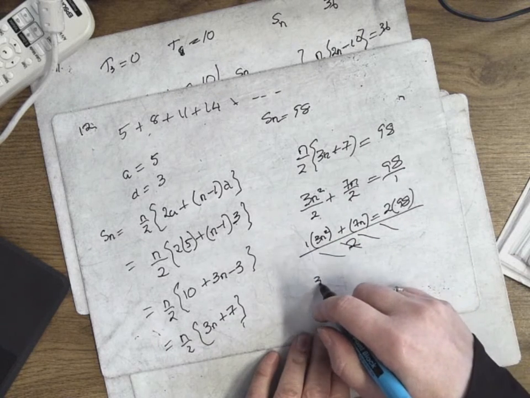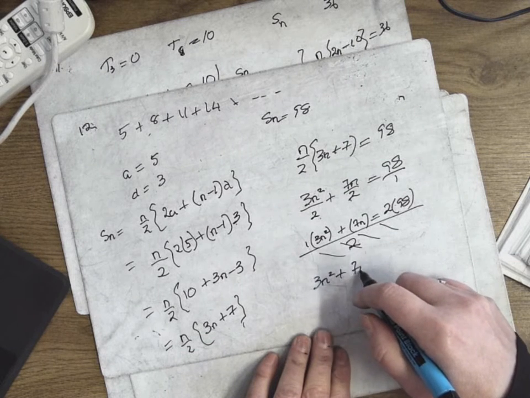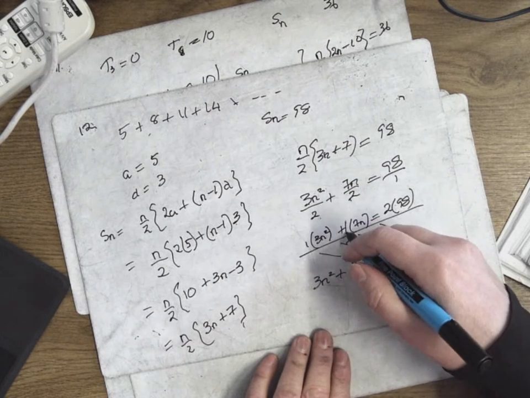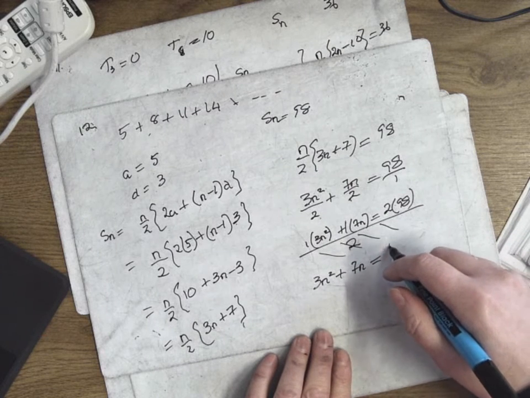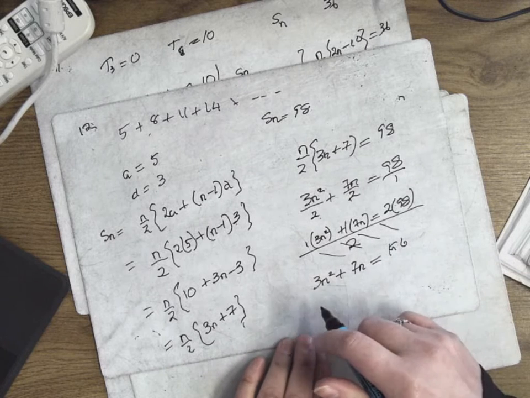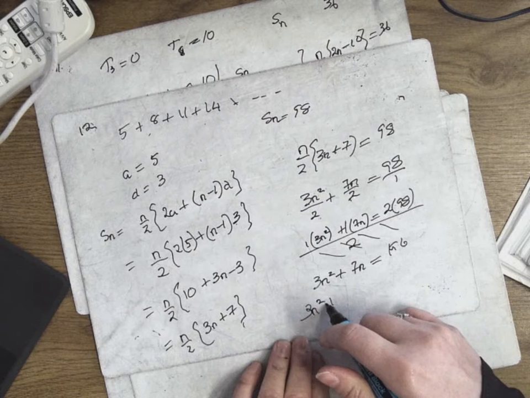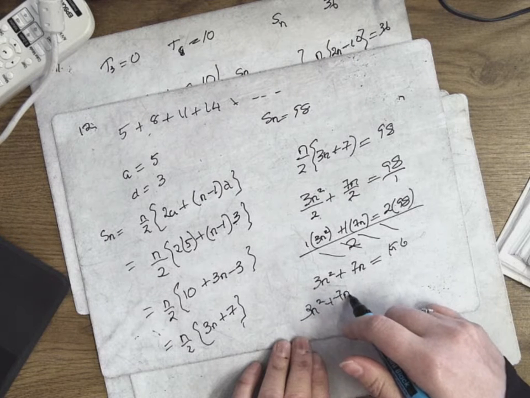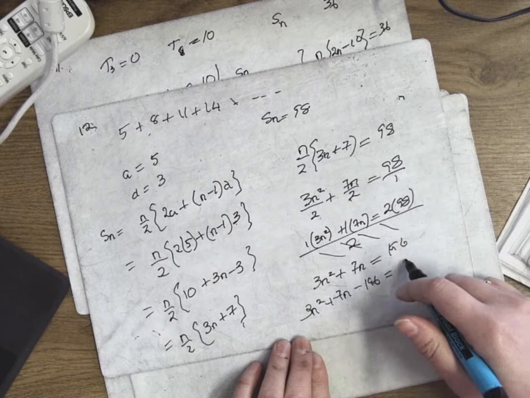So you're just multiplying out. So 1 by 3n squared is 3n squared. 1 by 7n is 7n, and equals 2 times 98 is 196. Okay, so then bring over the 196: 3n squared plus 7n minus 196 equals 0.